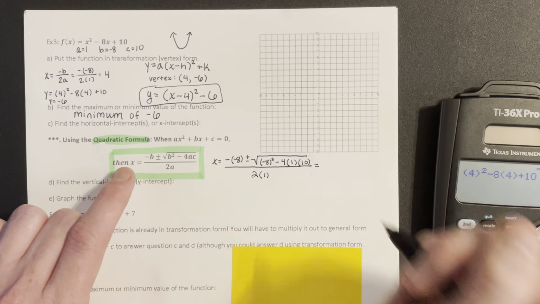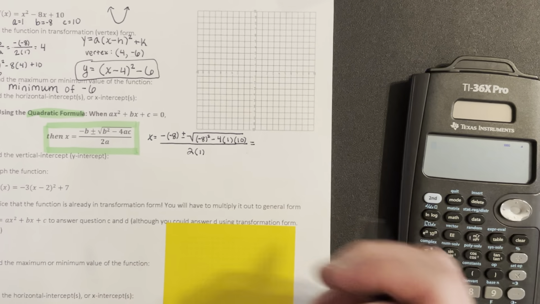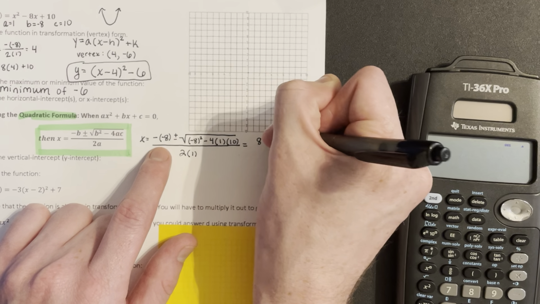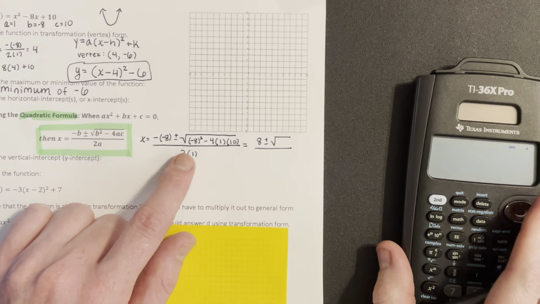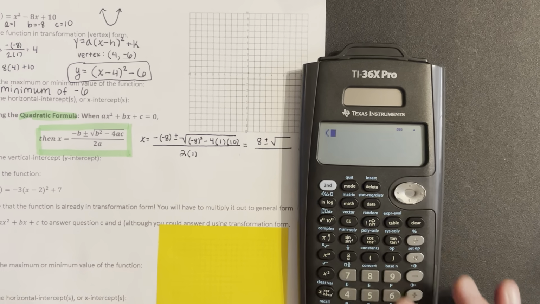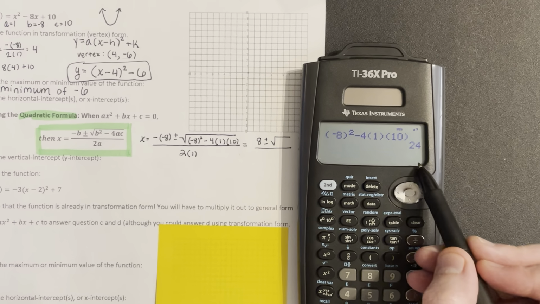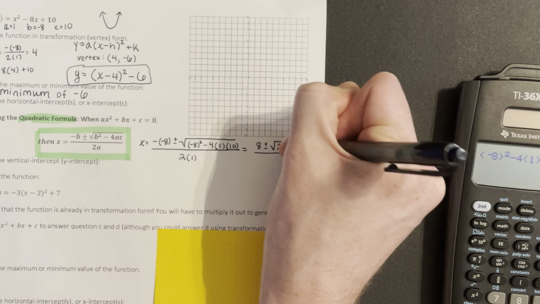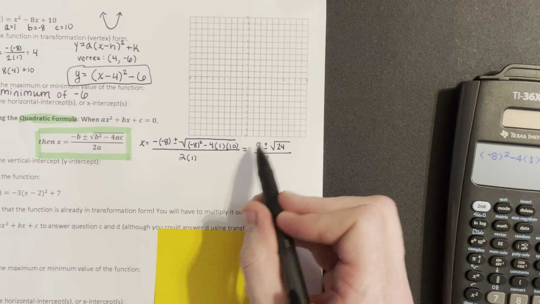And we start to simplify this as much as we can. I'm going to do the first part, so negative makes that positive 8. But when we get to the radical, you want to put in your calculator just what's underneath the radical sign. So that would say negative 8 squared minus 4 times 1 times 10. Gives me a positive 24. All over 2. This can still simplify.